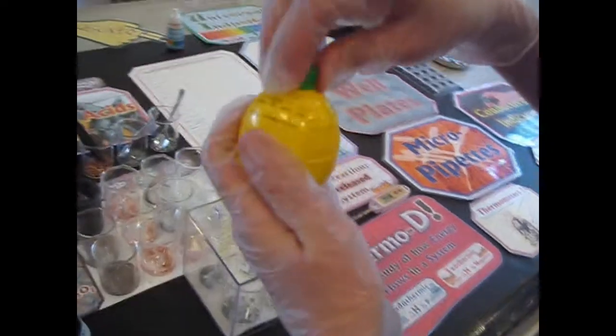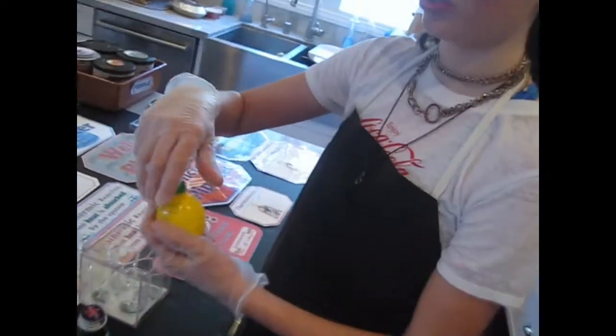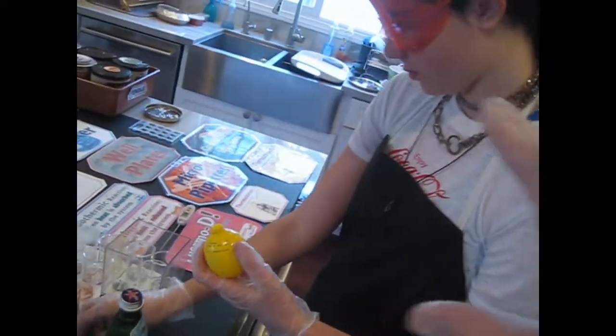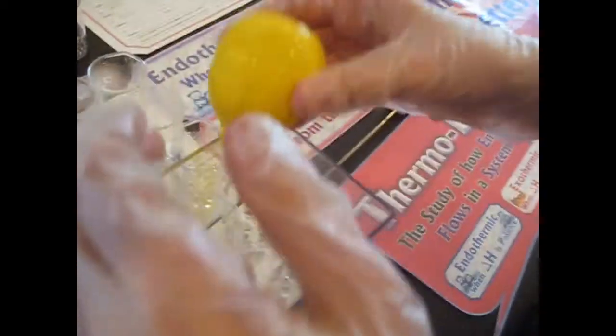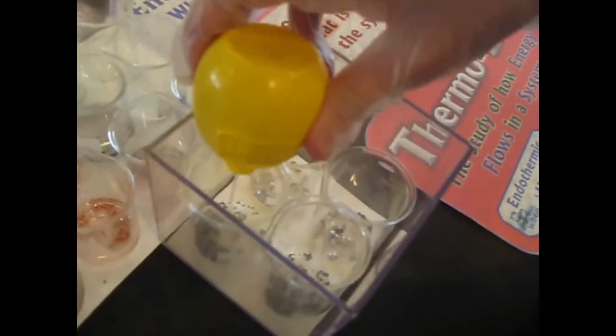Okay, so now the lemon juice, this is concentrated lemon juice. How many squirts is it? Just squeeze it until it fills up to about that level. About 8 milliliters. Just squeeze it really hard. Squeeze it really hard. And then also in that one.